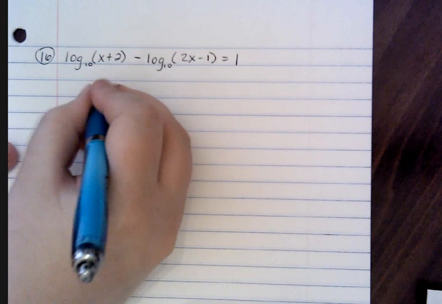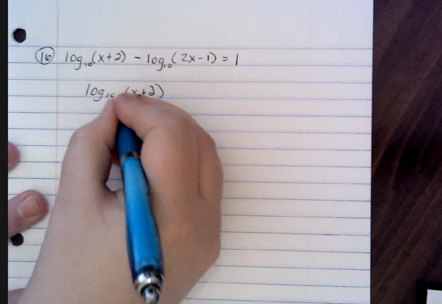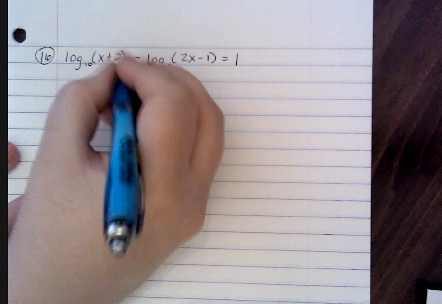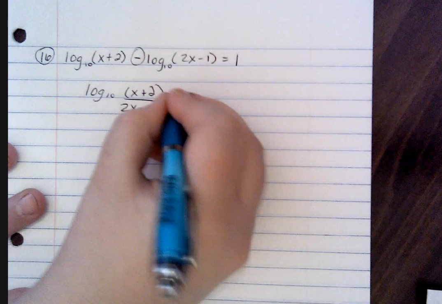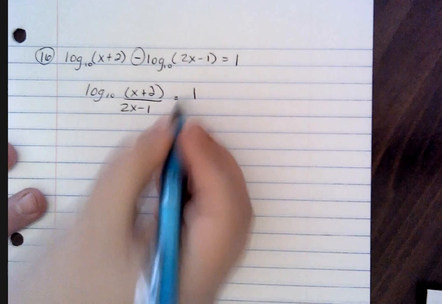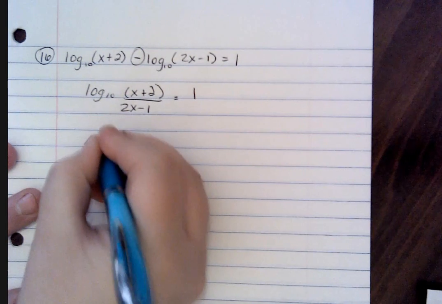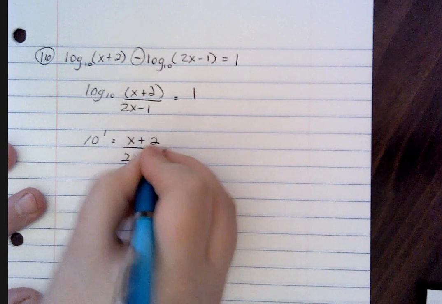Log base 10 of (x plus 2) divided by (2x minus 1), and I use division because of that subtraction there, equals 1. So 10 to the first power equals (x plus 2) over (2x minus 1).